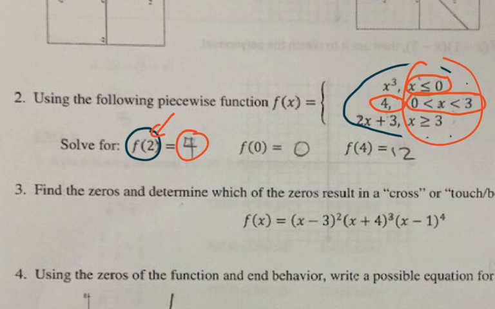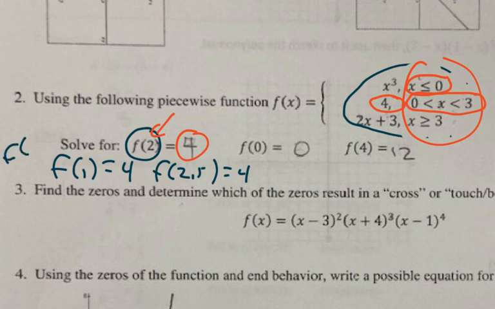So just for clarity, if they asked you f of 1, you would still say 4, right? If they said f of 2.5, you would still say 4. Anything between 0 and 3. If they said f of 0.1, you would still say 4, because any value between 0 and 3 is going to have that constant value 4. On the graph, it is just going to look straight across, horizontal, between 0 and 3.